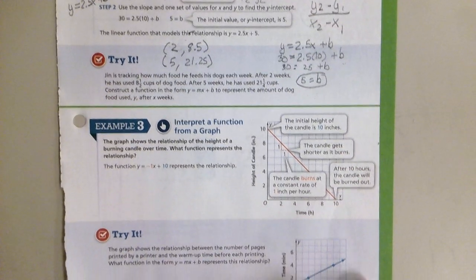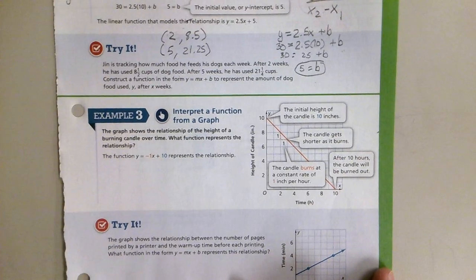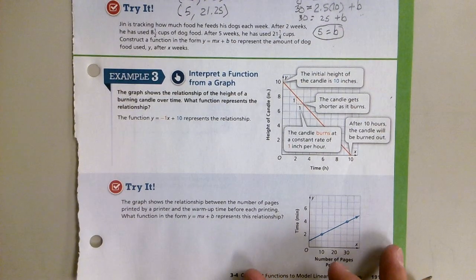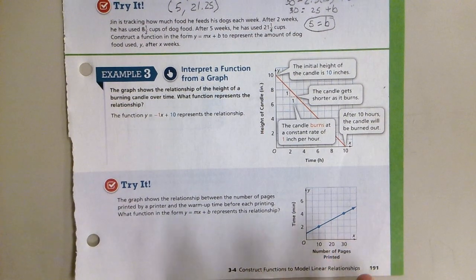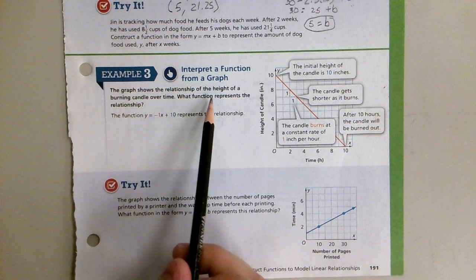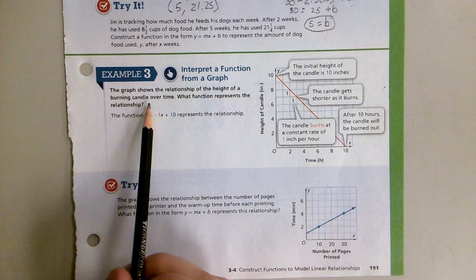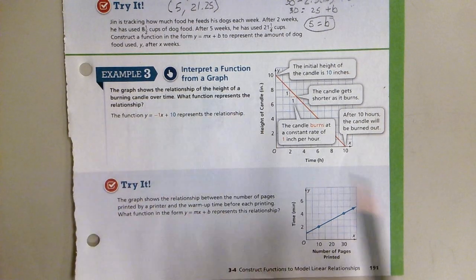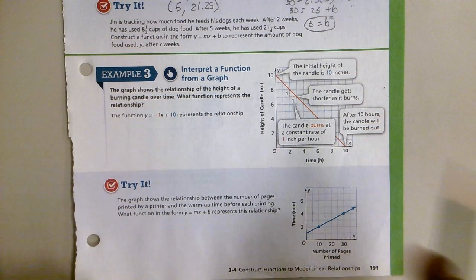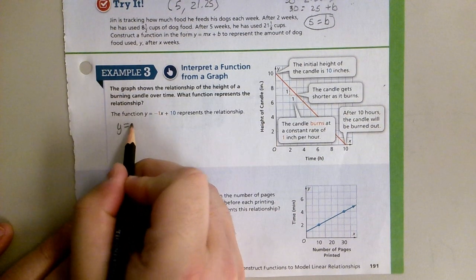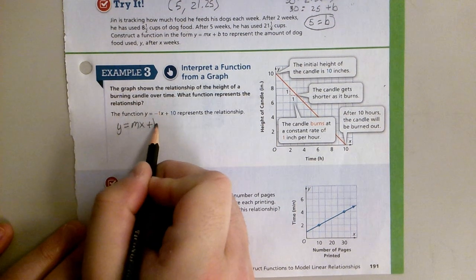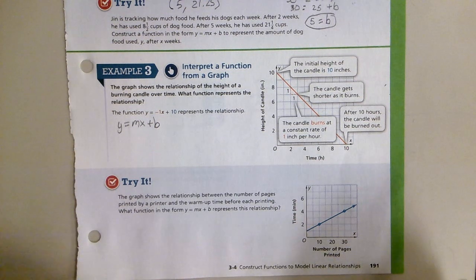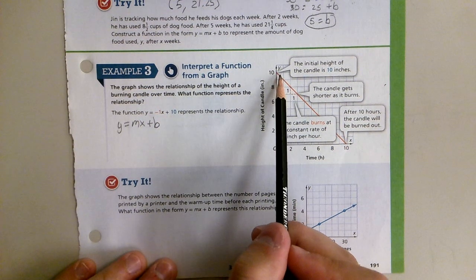All right? And then we're going to go down to number 3. So interpret a function from a graph. The graph shows the relationship of the height of a candle burning over time. What function represents the relationship? So we want to write it as y equals mx plus b. Okay? So in this case, we're burning a candle.